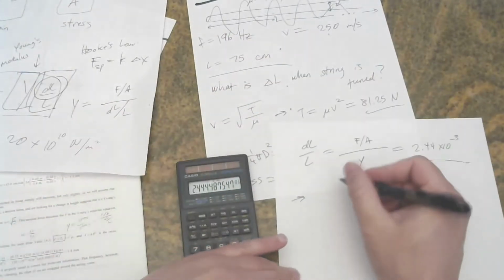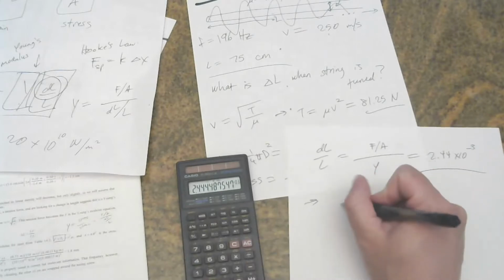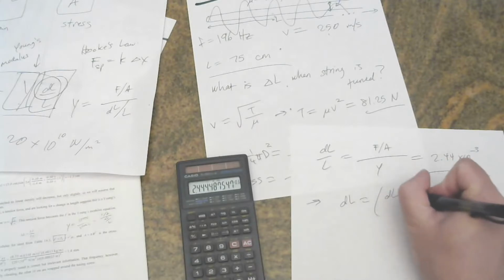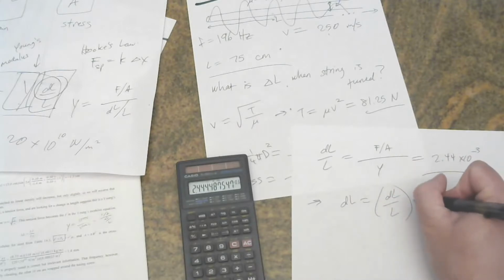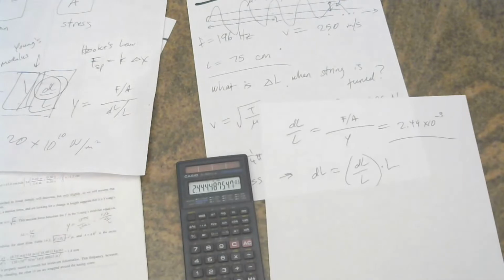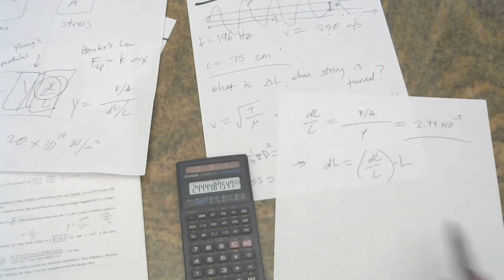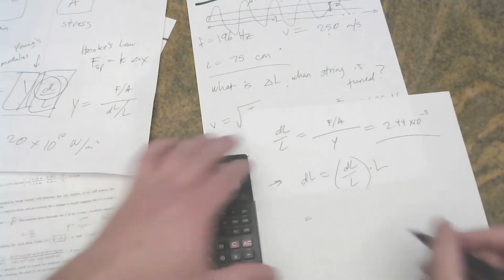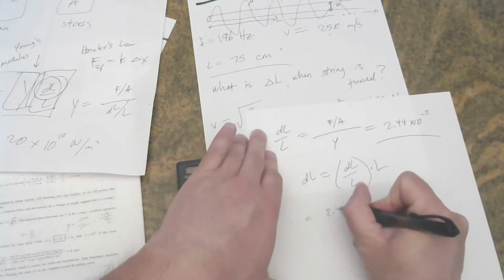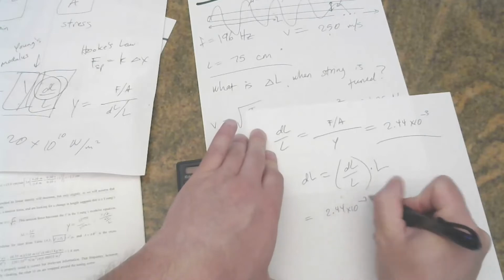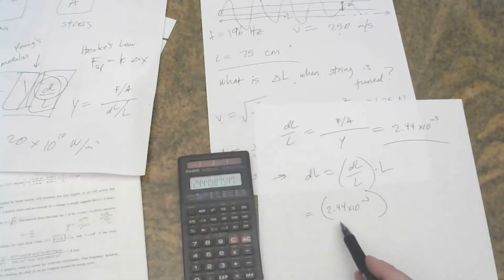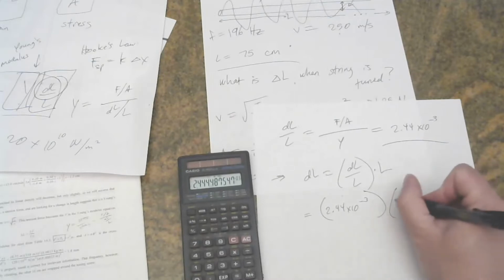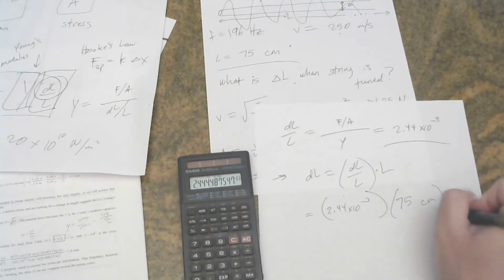So here's an algebraic identity. Wouldn't dL be dL over L times L? See what I did there? The L's cancel. But the quantity in parentheses is the fractional change. So we take 2.4 parts per thousand times the actual length of 75 centimeters.